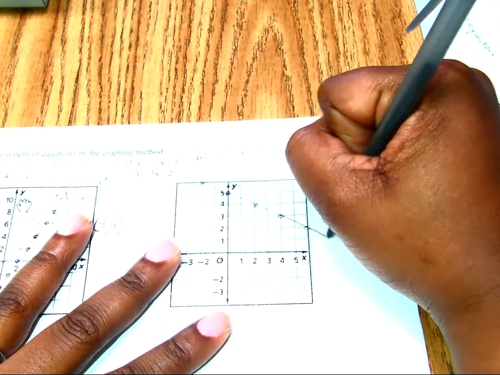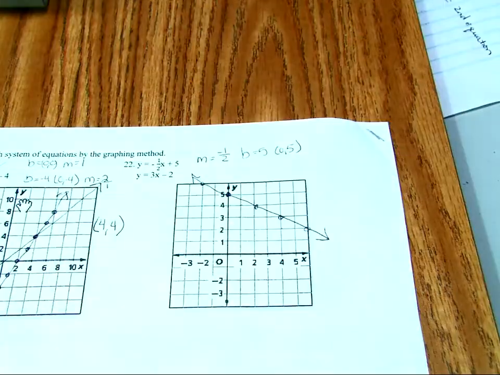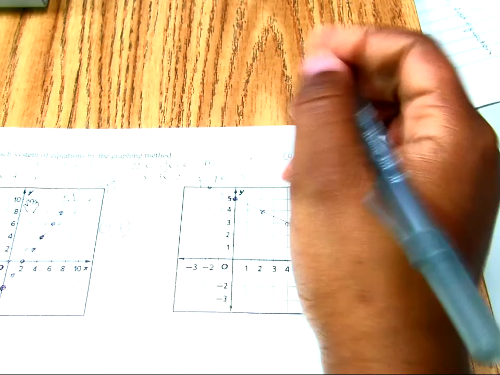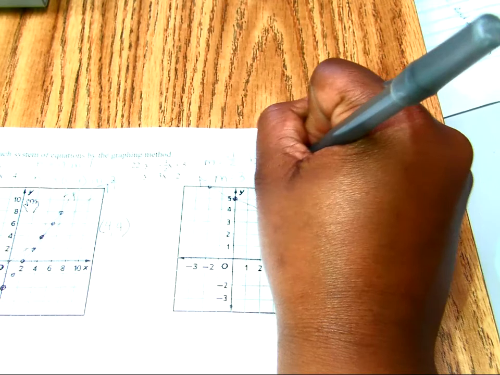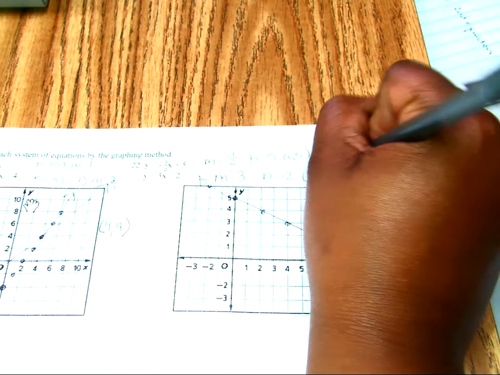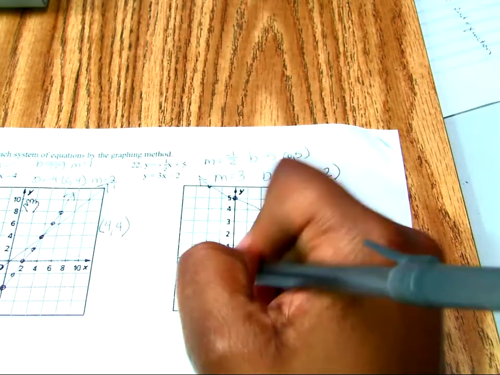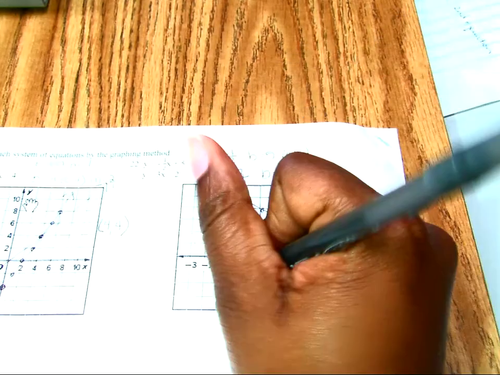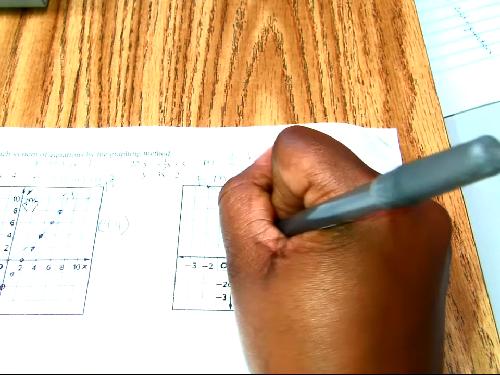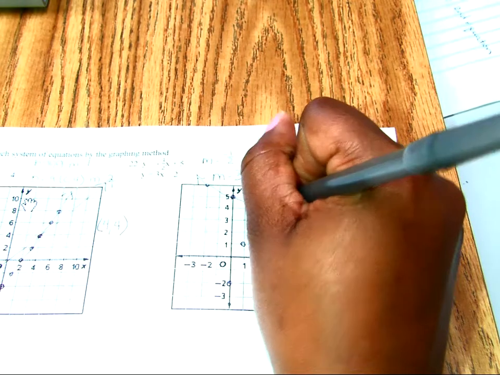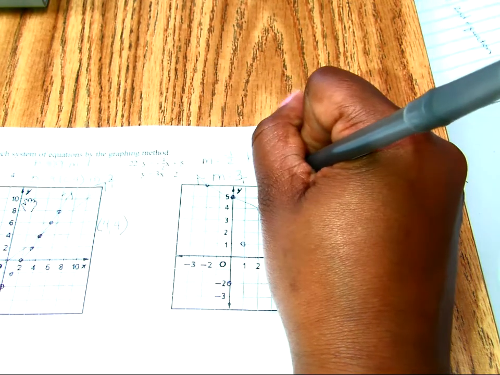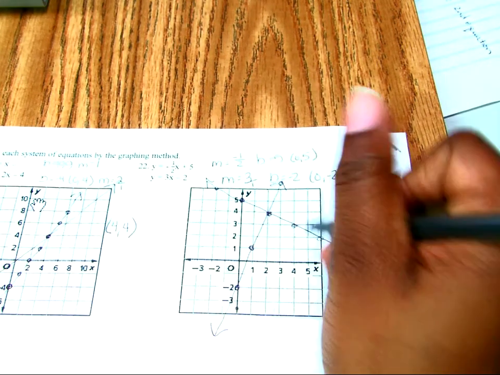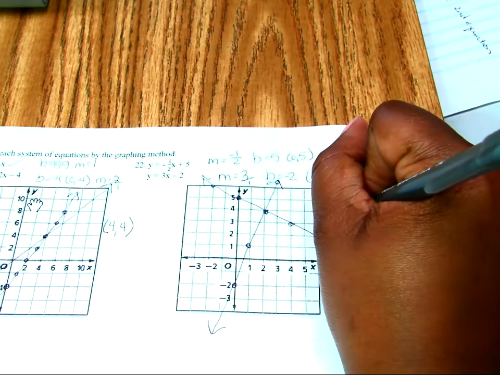All right. And then this next one, m is 3 and my b is negative 2. So I'm starting at 0, negative 2, and I'm moving up 3 over 1. 1, 2, 3 over 1, somewhere out here. All right, I have a solution. It is 2, 4. Done.